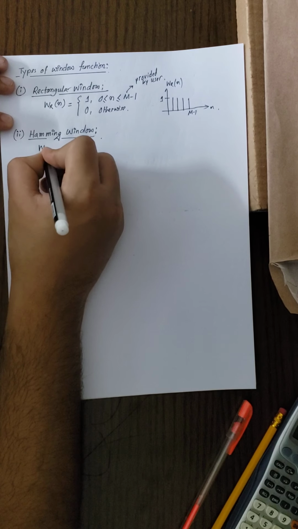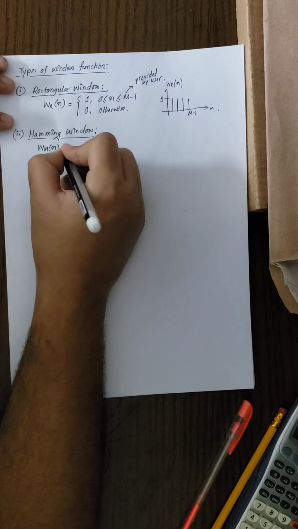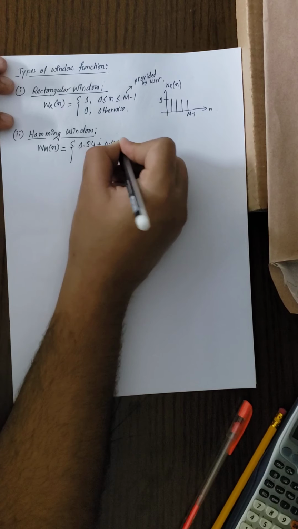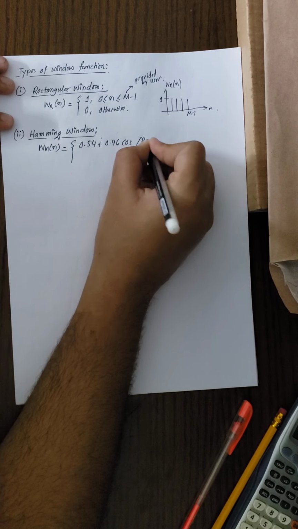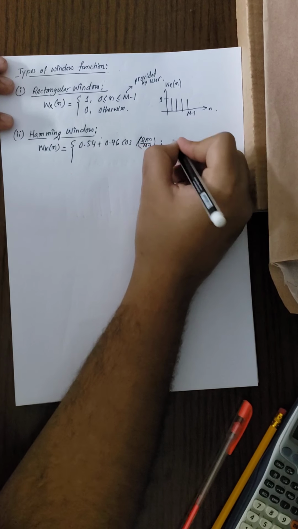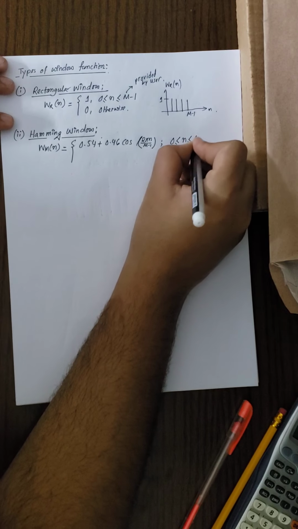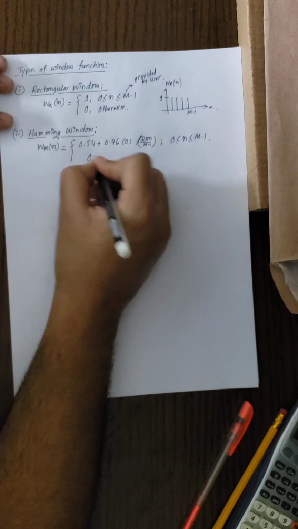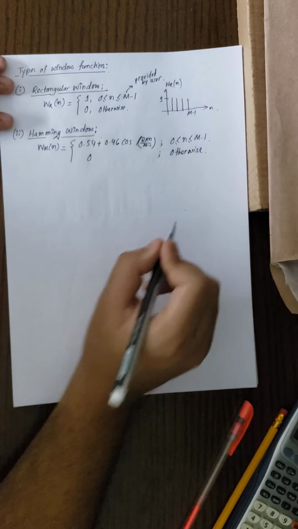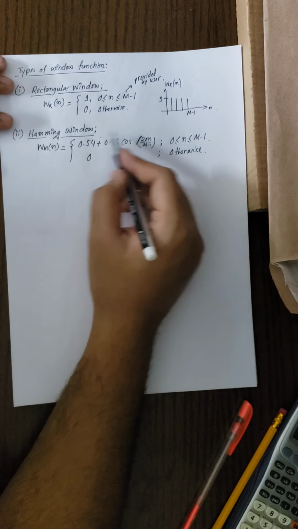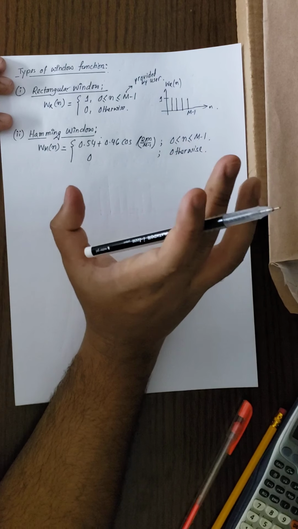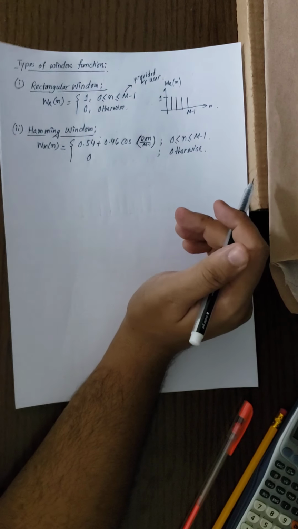Hamming window WH of n will be 0.54 minus 0.46 cosine of twice pi n over m minus 1, for 0 less than equal to n less than equal to m minus 1, and 0 otherwise. So the Hamming window will follow this expression for n which goes from 0 to m minus 1, and it will be 0 otherwise, like that of the rectangular window.